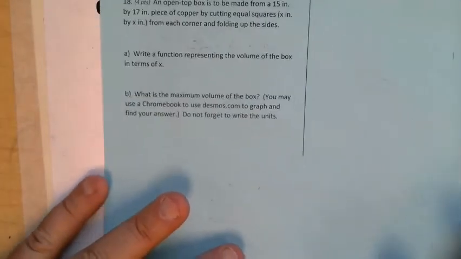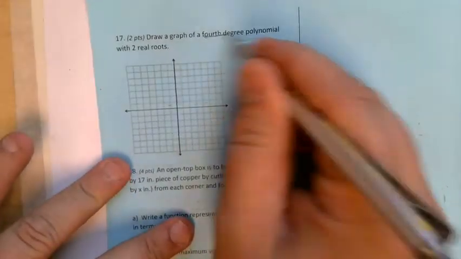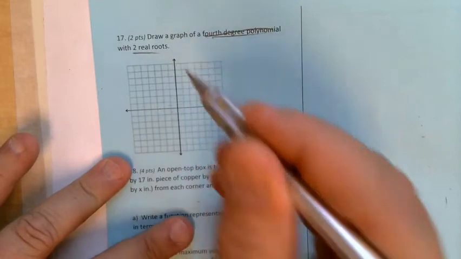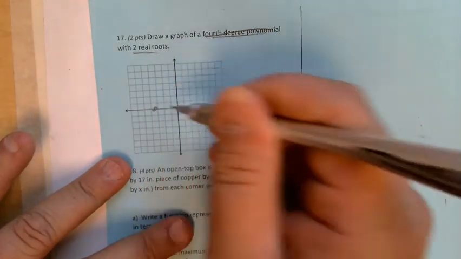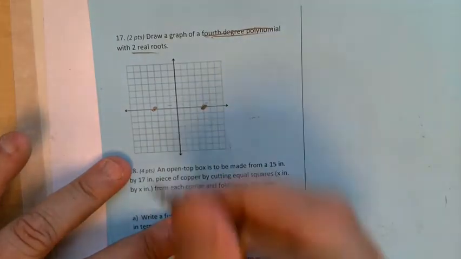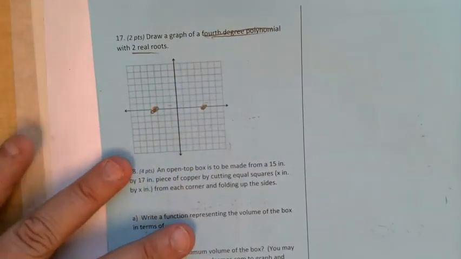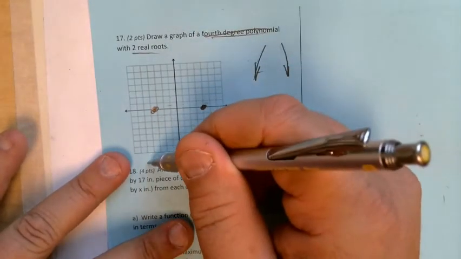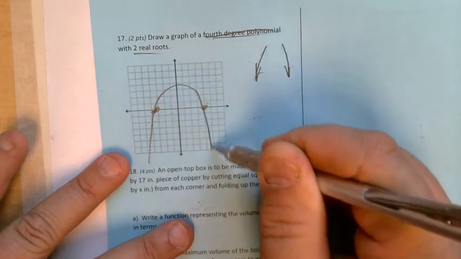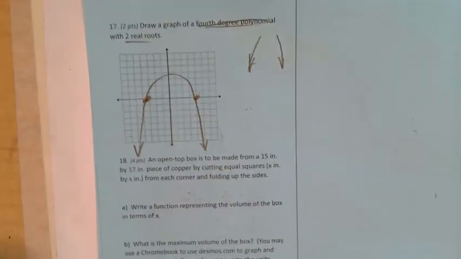Last page for a moment. Draw the graph of a fourth degree polynomial with 2 real roots. So 2 real roots says it's got to cross somewhere in 2 places. So I'm just going to put 2 random places there. Fourth degree tells me it's either going to be doing that or that, and I really don't care. So I'm just going to go there and there. That's not the only graph I could have made, but that's good enough.